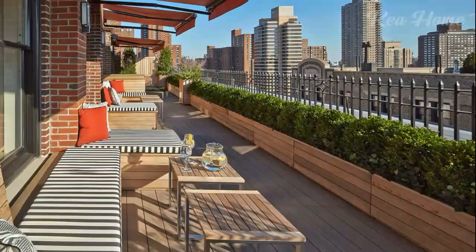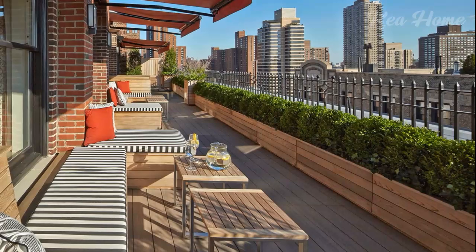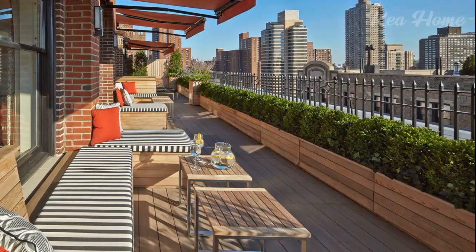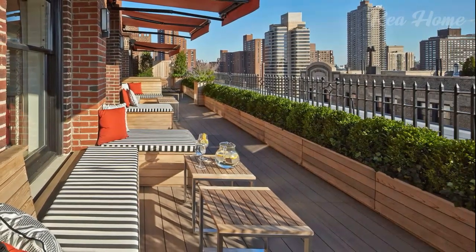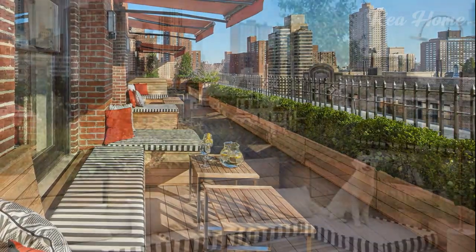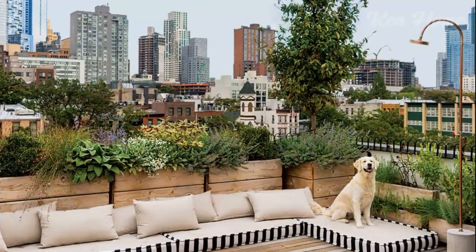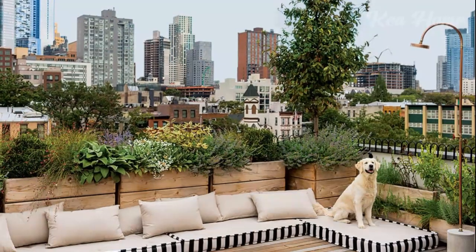Flat roofs also open up possibilities for usable roof space if desired. Homeowners can opt to have a roof deck or garden area installed right on top of the primary roofing membrane for an extra outdoor living space.